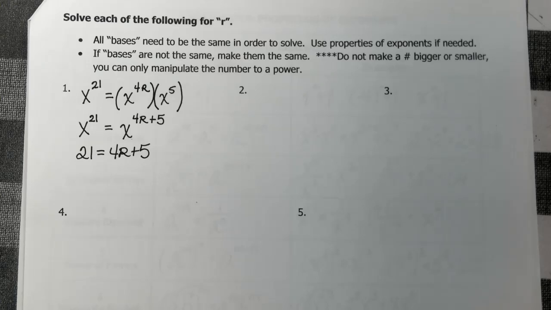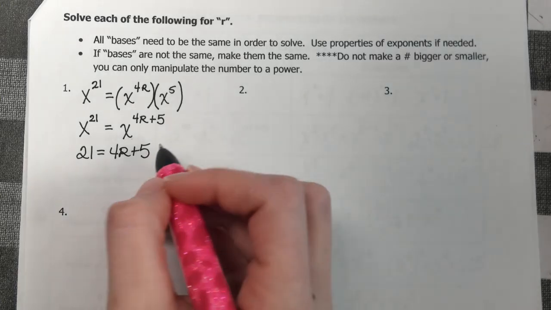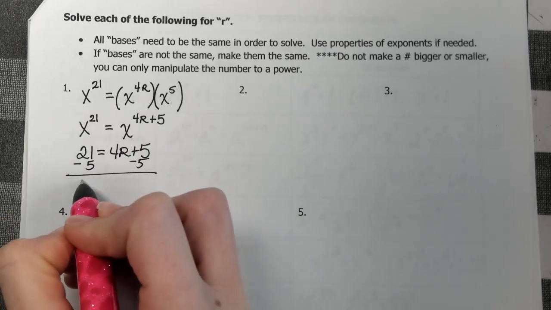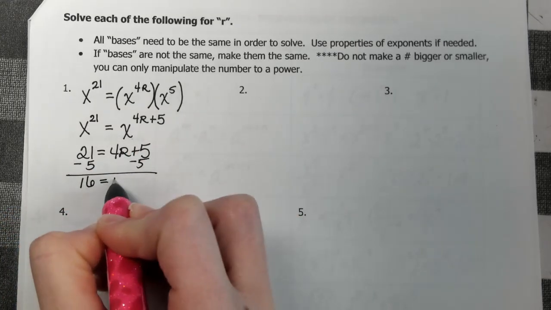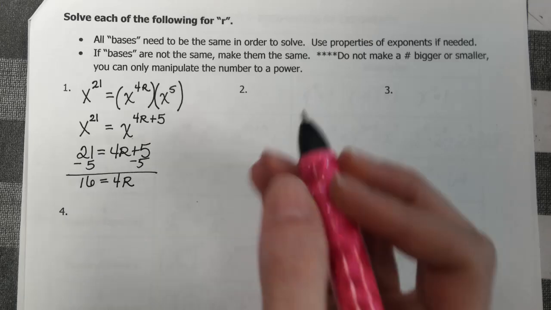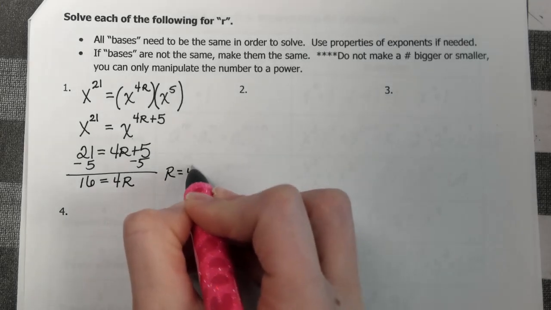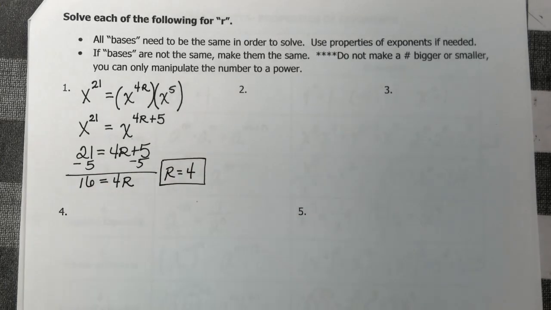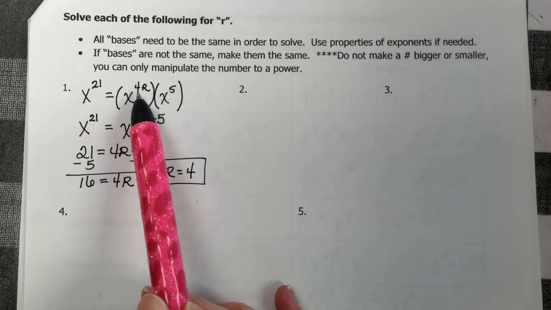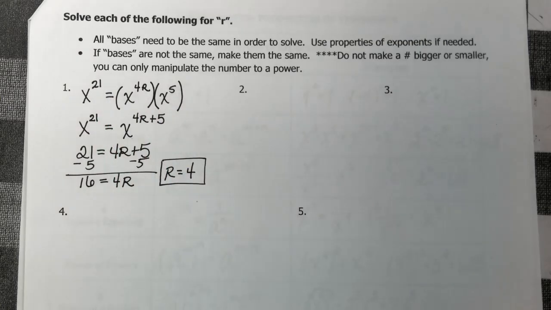What do I do? I subtract 5. So 21 minus 5 is? So 16 equals 4r. Then what do I do? Divide by 4 and r equals 4. You can plug r back in. 4r, 4 times 4 is 16. If I add 16 and 5, does that give me 21? Yes. Okay?